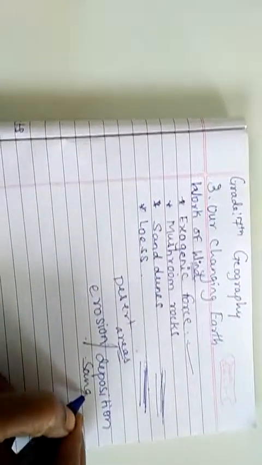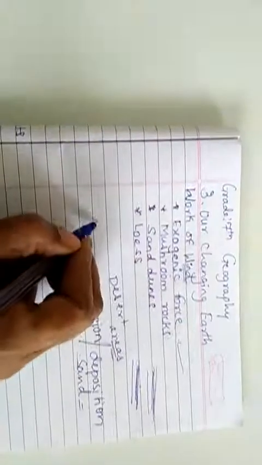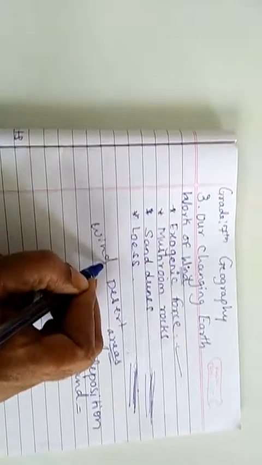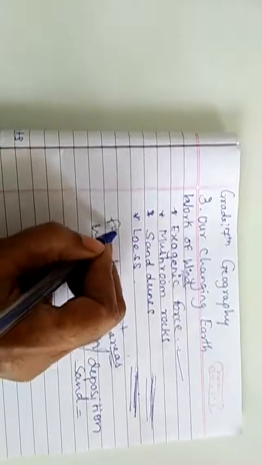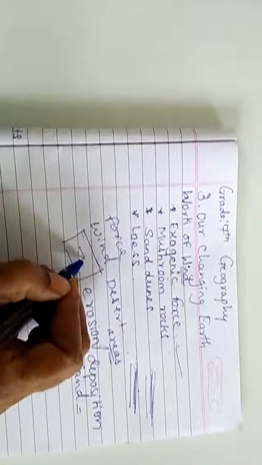The sand will be deposited in a huge place by the force of the wind. Yes, by the force of wind, it will be deposited in a large area.